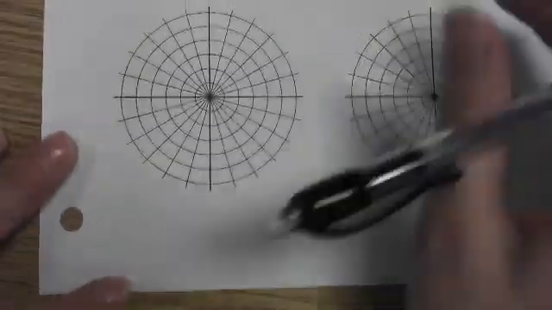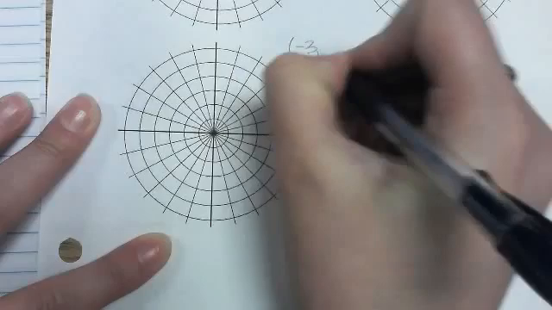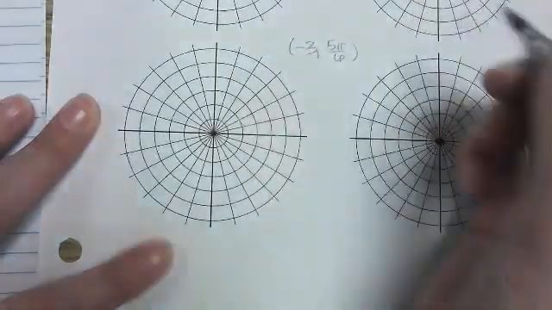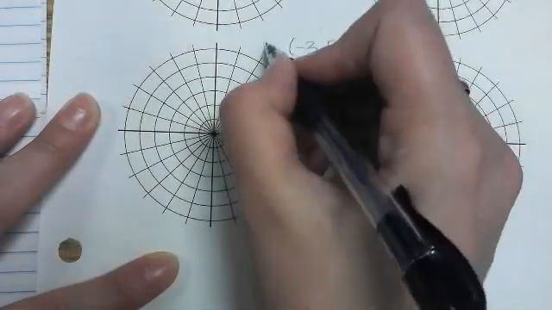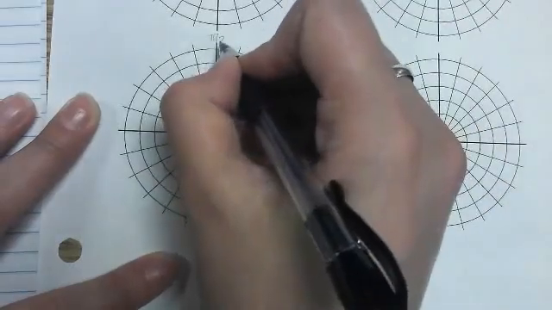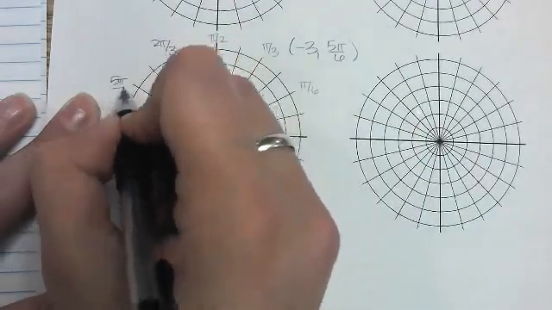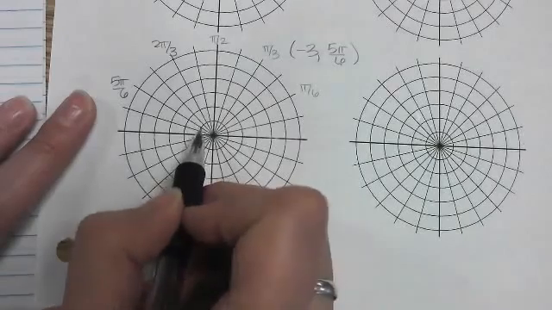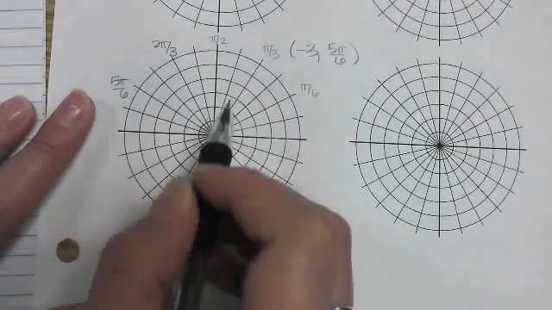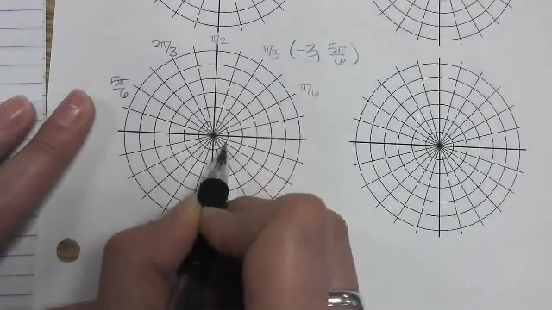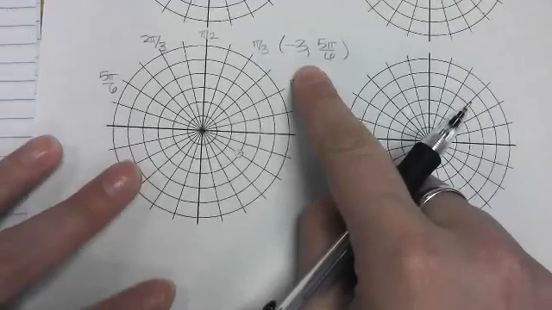I'm going to graph another one down here. So if I wanted to graph the point -3, 5 pi 6, here would be pi 6, 1 pi 6, 2 pi 6, 3 pi 6, 4 pi 6, 5 pi 6 is right there. So 5 pi 6 is along this line, so there's my angle, I've located it. Now because my radius is -3, I have to go the opposite direction. So I'm going 1, 2, 3. So that is the point for -3, 5 pi 6.